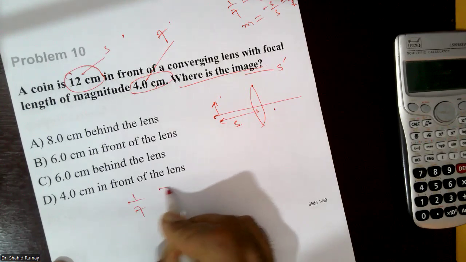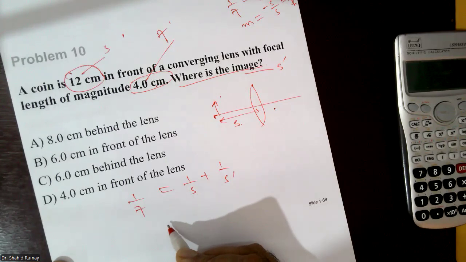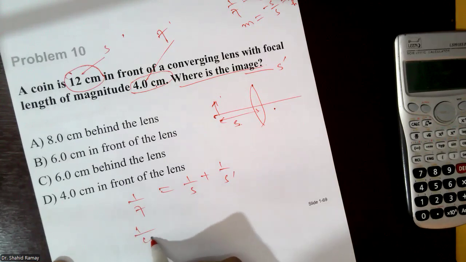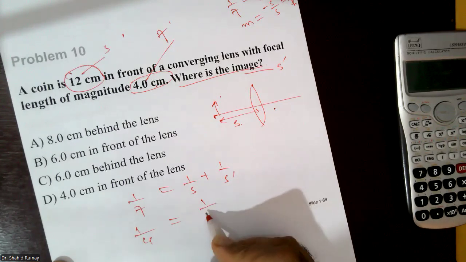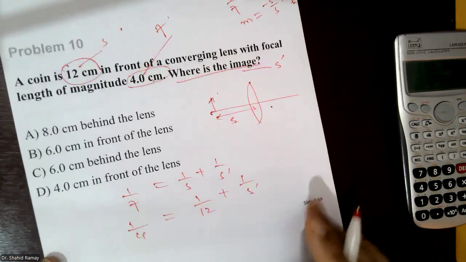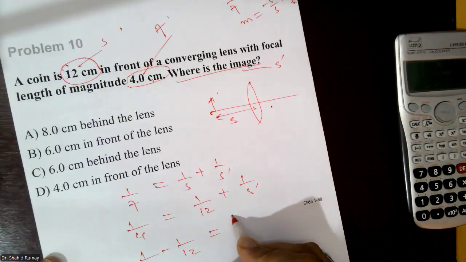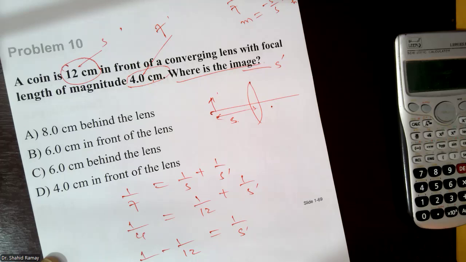So 1 over F is equal to 1 over S plus 1 over S dash. So 1 over F is 1 over 4 is equal to 1 over 12 plus 1 over S dash. So we can write 1 over S dash is equal to 1 over 4 minus 1 over 12.